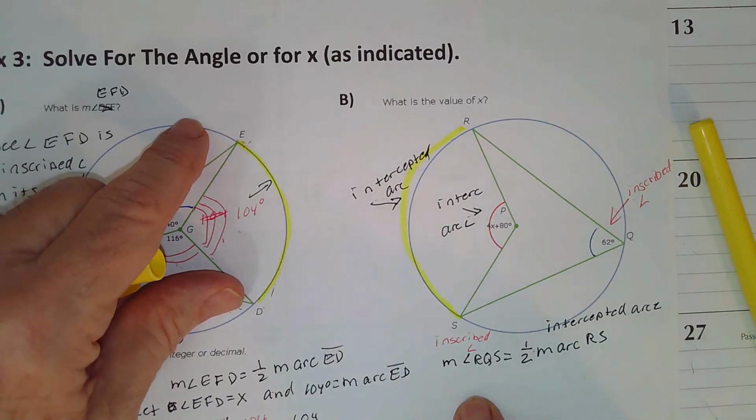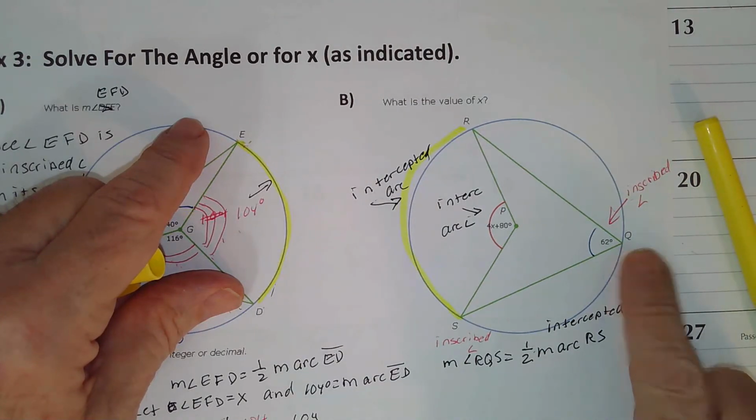So RQS, the inscribed angle, is 62 degrees.